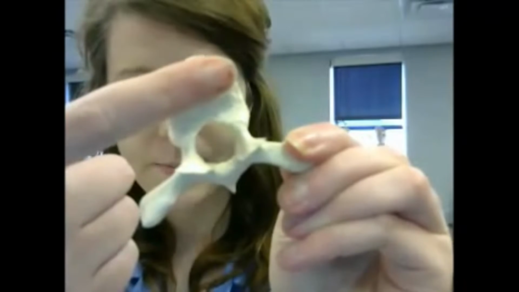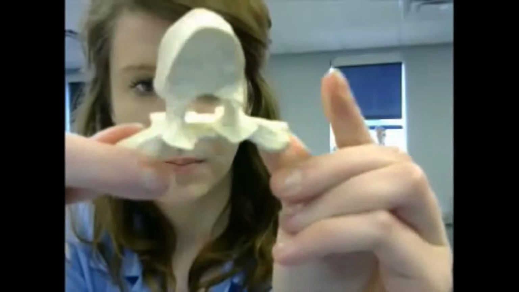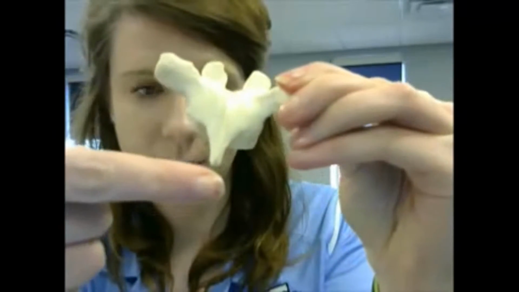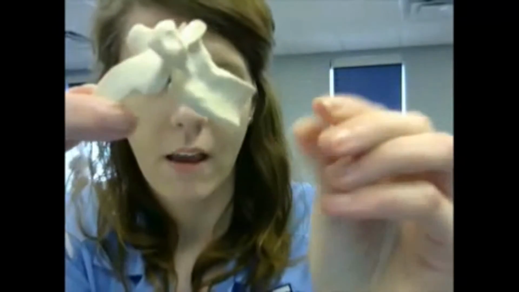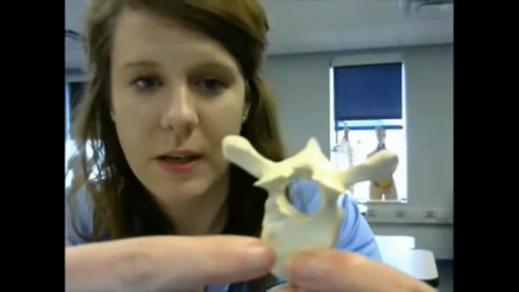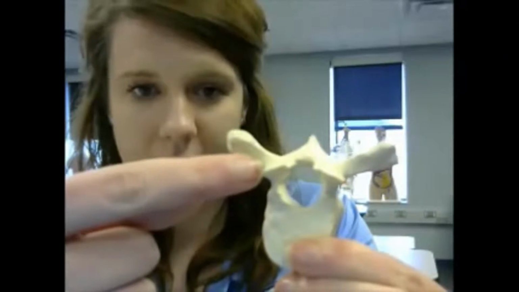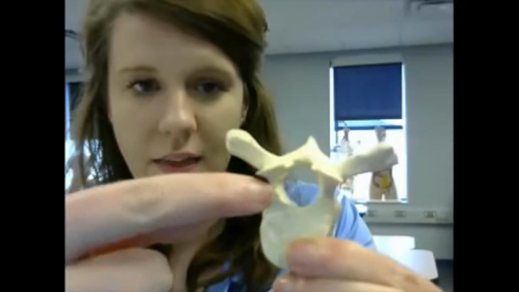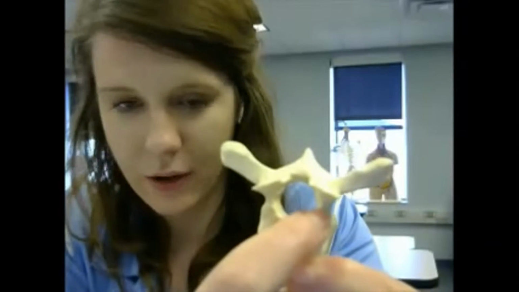Because there's more movement in the thoracic spine, we have a few more bony landmarks and articulation pieces on the thoracic vertebrae that you will need to know. So, the same as with the cervical, we have our body, our transverse processes, and our spinous process. We have this piece right here that goes between the body and the articulating surface, and this is known as the pedicle.